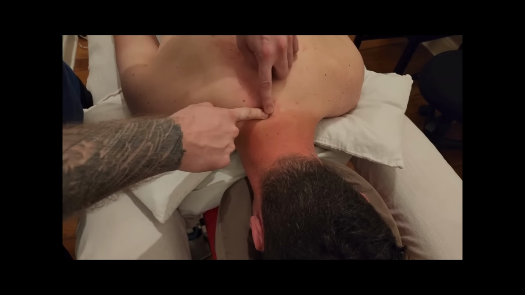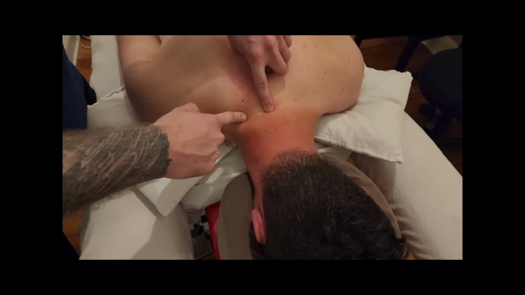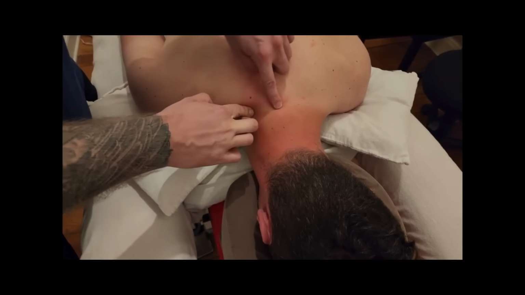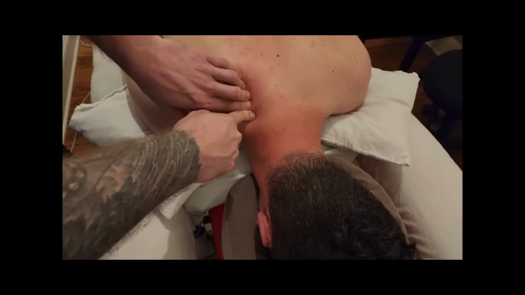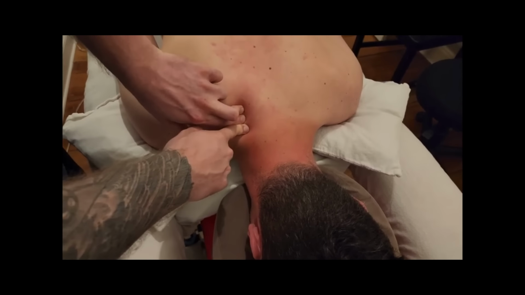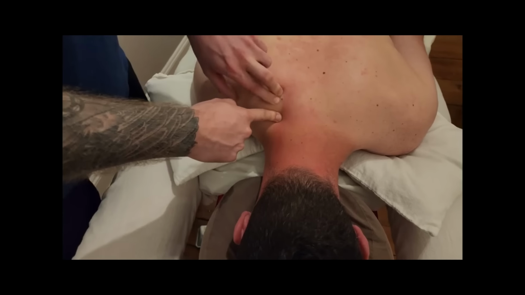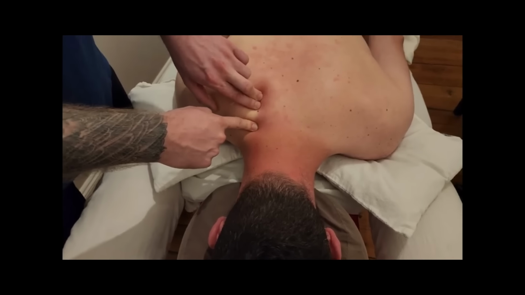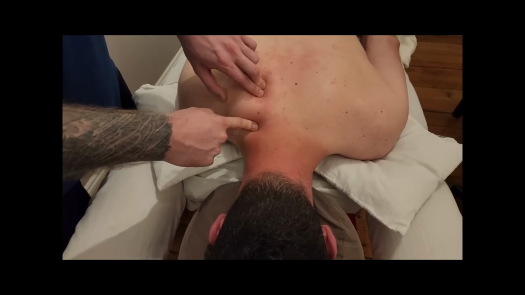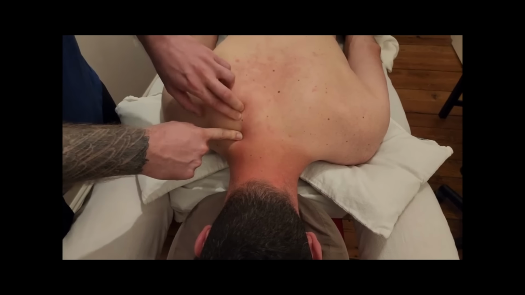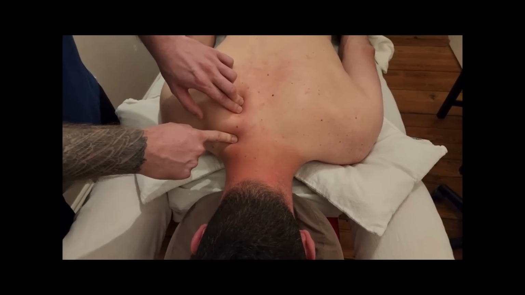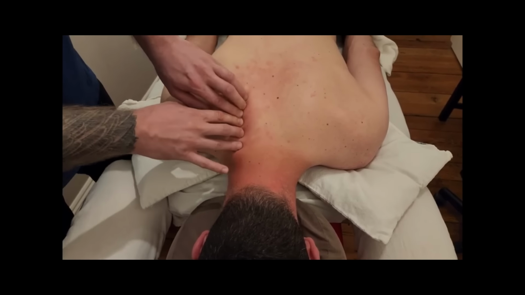So I've identified T1. I'm going to move lateral, and I'm going to find the transverse process. So cervicis and capitis have some overlapping origins on these upper transverse processes of the thoracic spine. So again, I have 1, 2, 3, 4, and depending on your source, 5.